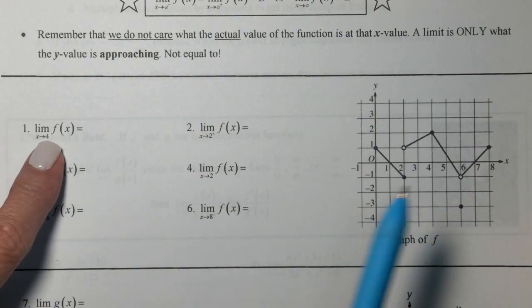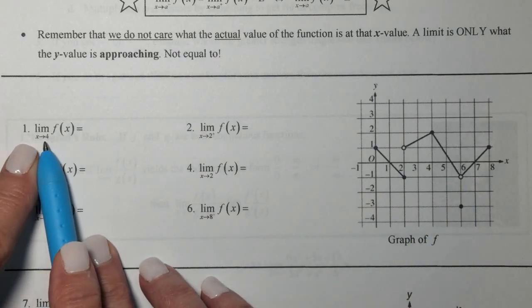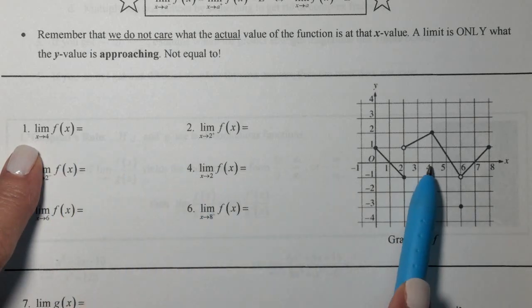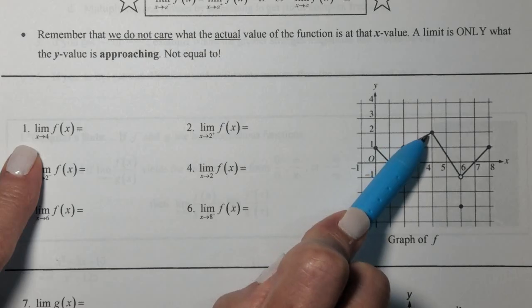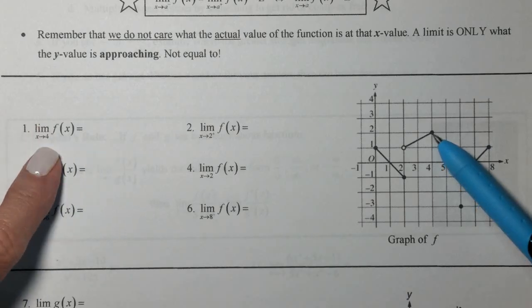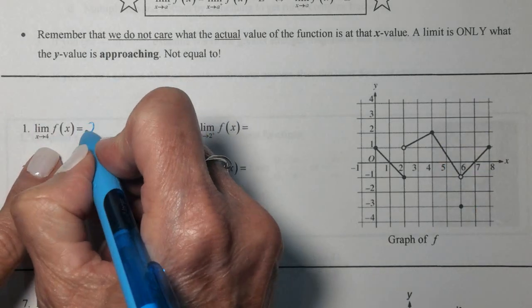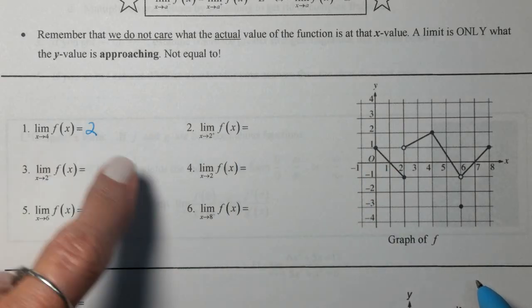So graphically, have a little graph here. What is the limit of f as x approaches 4? As x approaches 4, on the left side, we're approaching 2. On the right side, we're approaching 2. So the overall limit is 2. Okay? Nothing too earth-shattering about that one.